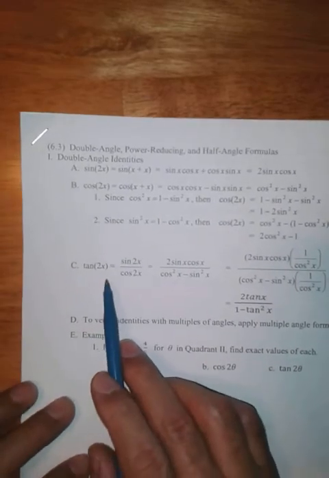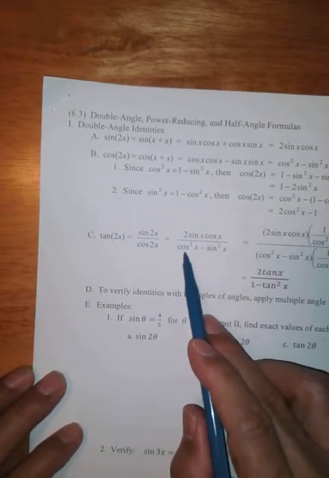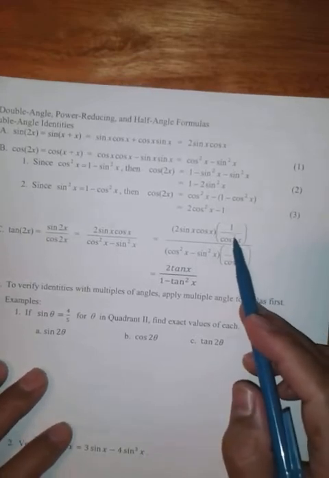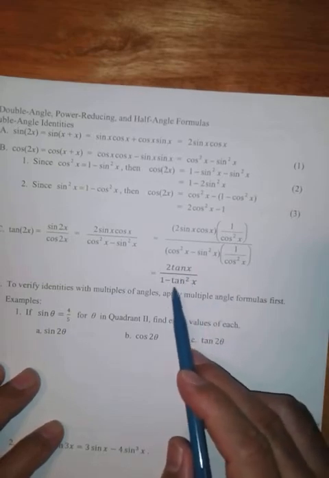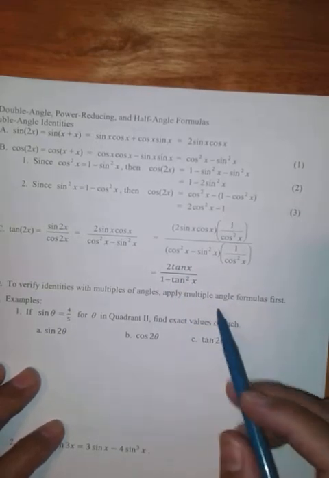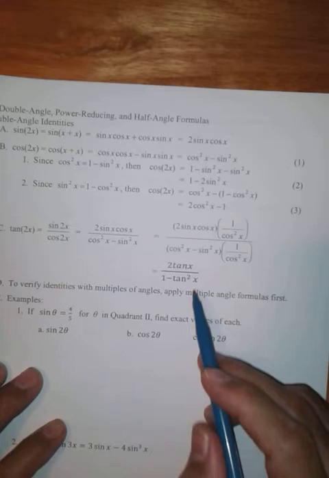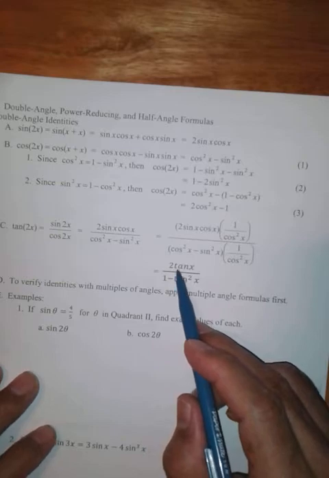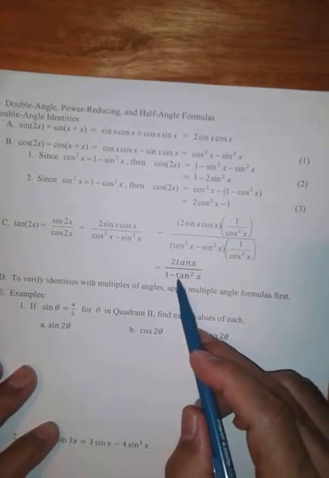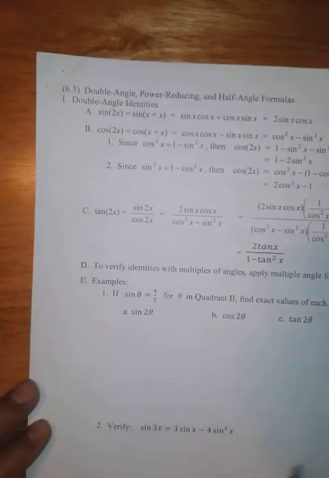The tangent of 2x is sine of 2x over cosine 2x. It'll be 2 sine x cosine x over cosine squared x minus sine squared x. And if we multiply numerator and denominator by 1 over cosine squared x, we get 2 tangent x over 1 minus tangent squared x. Or if you remember the tangent expression from the other section, tangent of u plus v, so tangent of x plus x would be tangent x plus tangent x over 1 minus tangent x times tangent x. To verify identities with multiple angles, apply multiple angle formulas first.